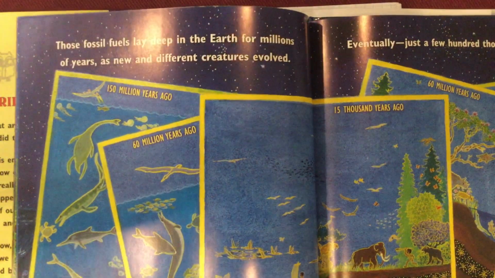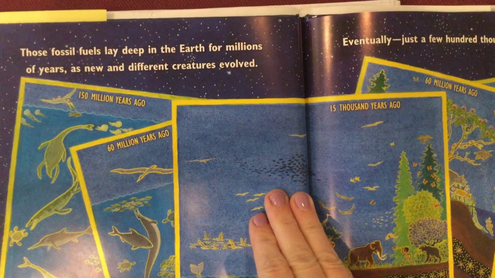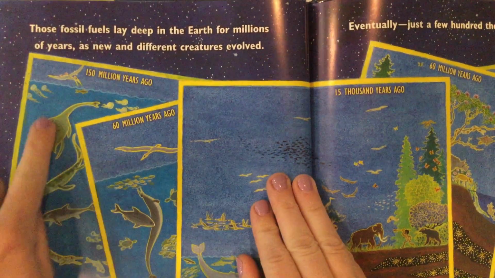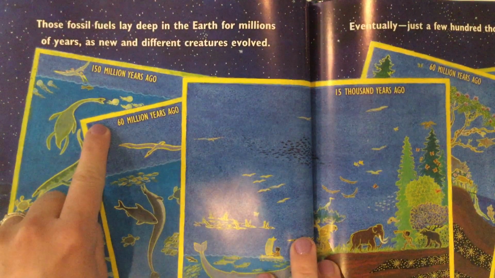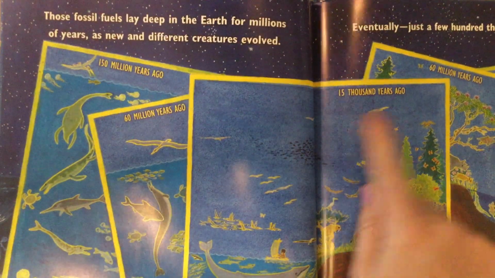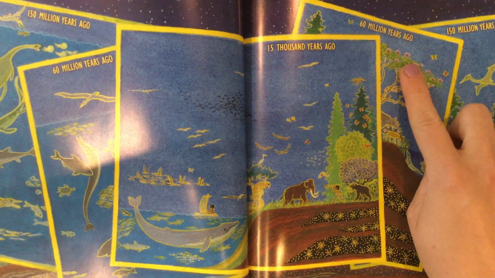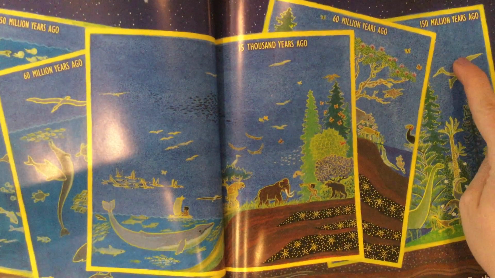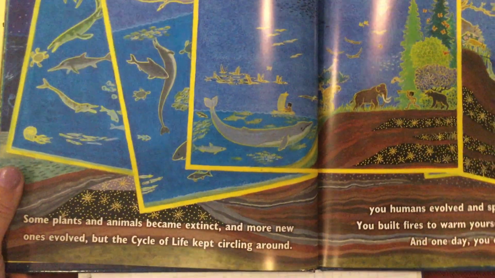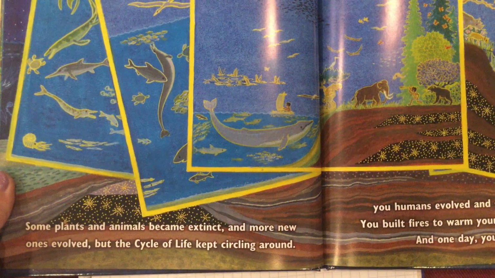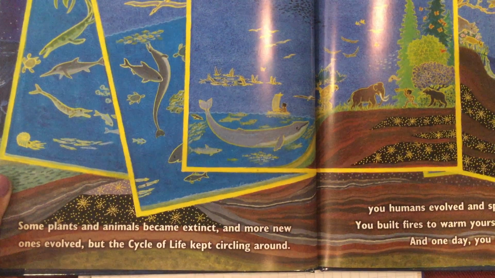Those fossil fuels lay deep in the earth for millions of years as new and different creatures evolved. 150 million years ago, 60 million years ago, 15,000 years ago. Some plants and animals became extinct and more new ones evolved, but the cycle of life kept circling around.